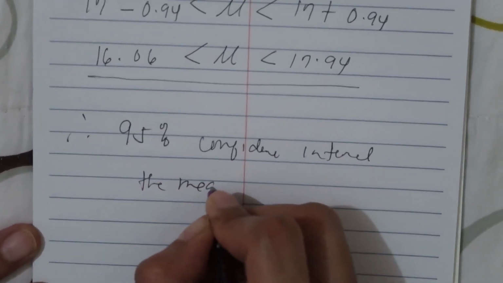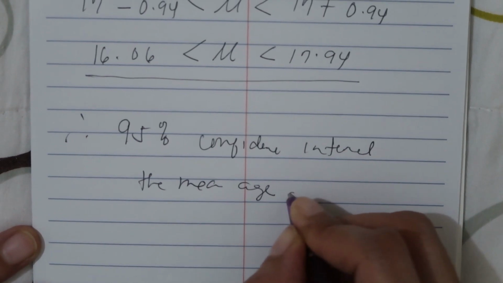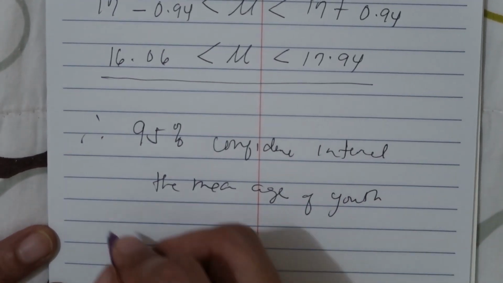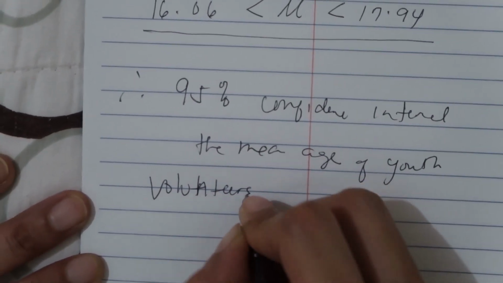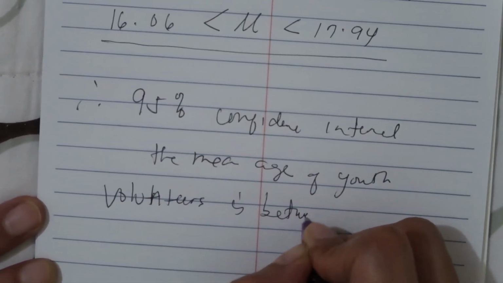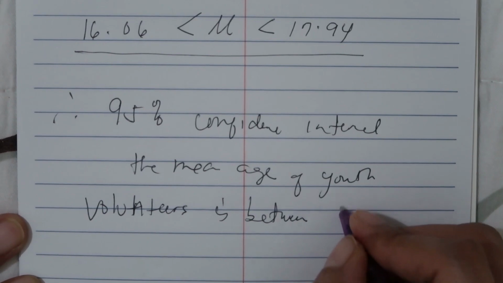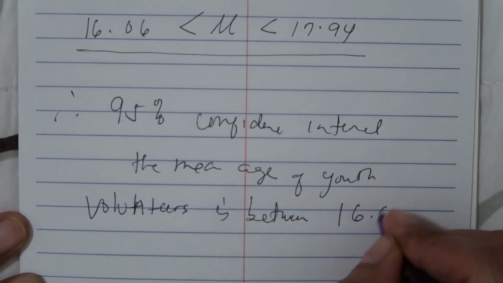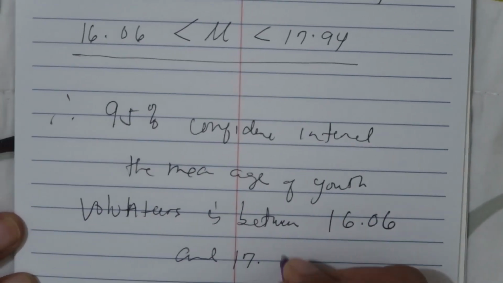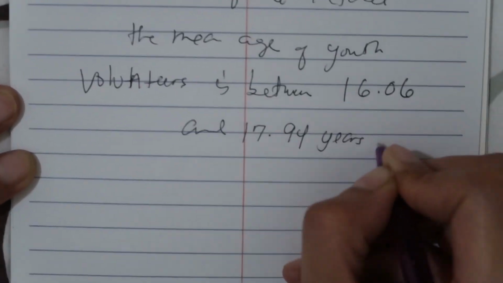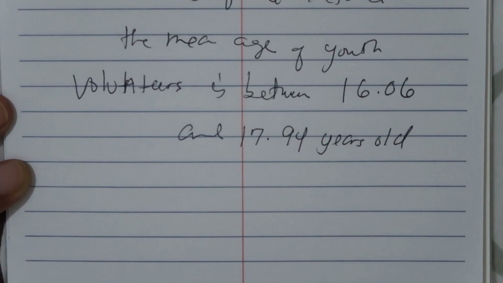The mean age of youth volunteers is between 16.06 and 17.94 years old. Okay? Years old.